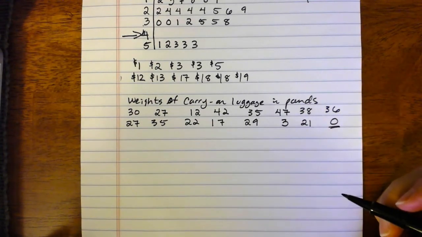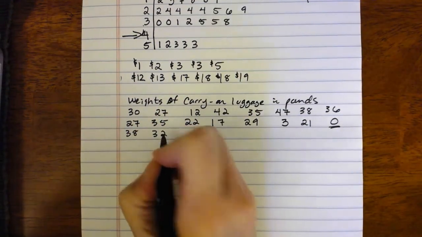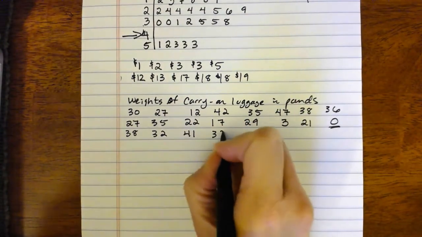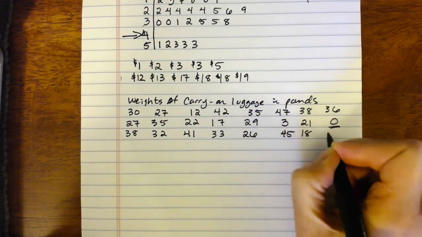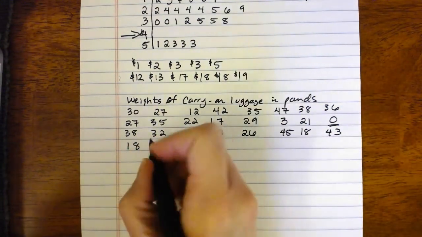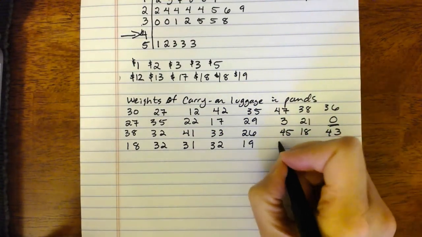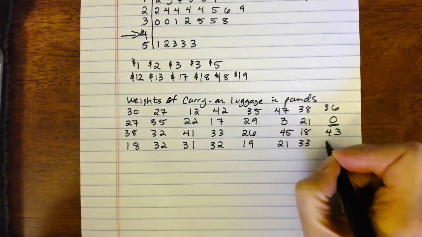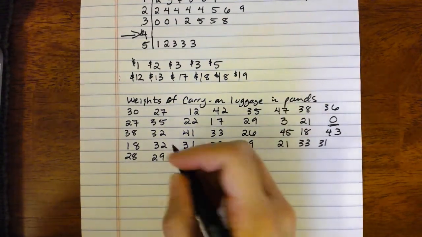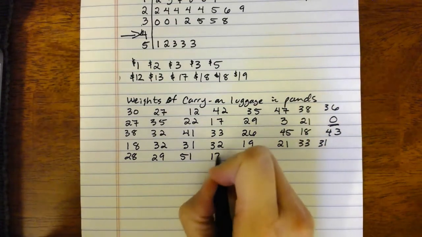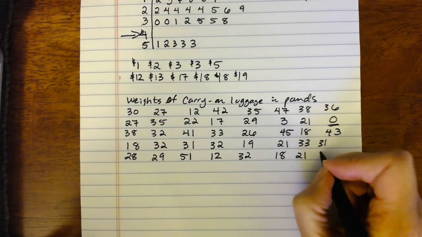I want to know how they did that. How did you get your carry-on luggage down to 0 pounds? But anyway, 0, 38, 32, 41, 33, 26, 45, 18, 43, 18, 32, 31, 32, 19, 21, 33, 31, 28, 29, 51, 12, 32, 18, 21, and 26.